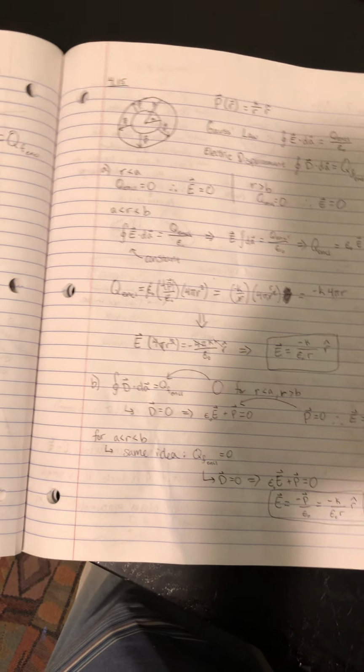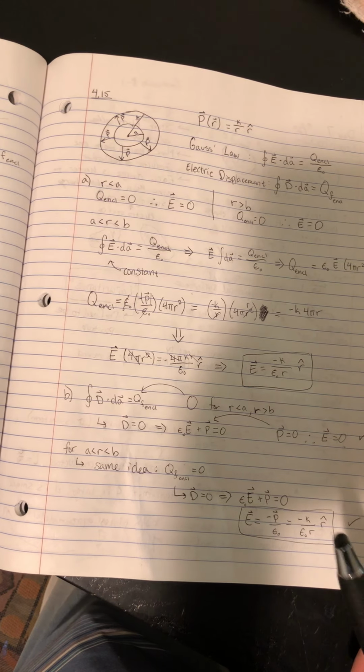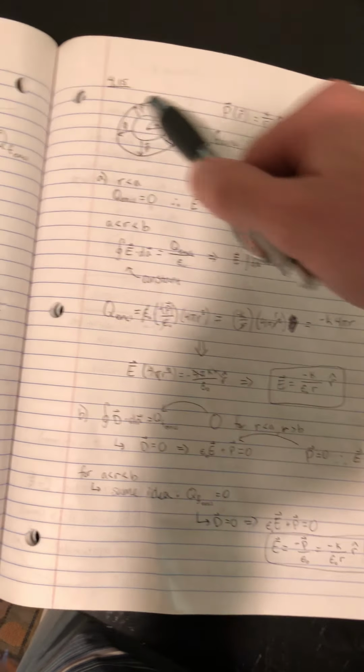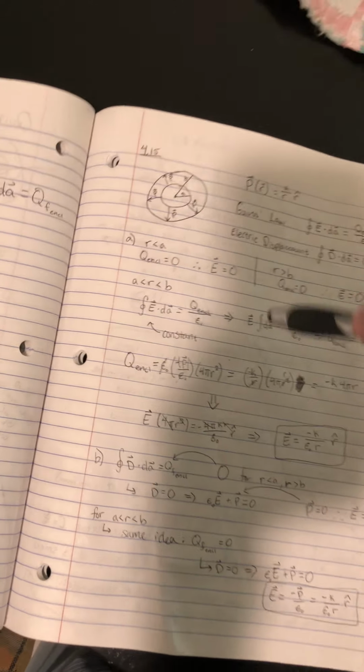So the integral is going to be set equal to 0.